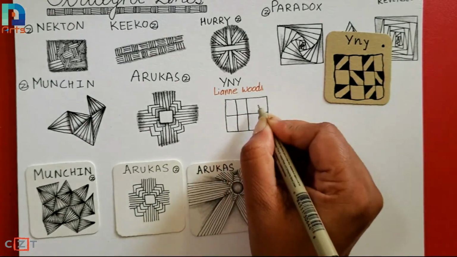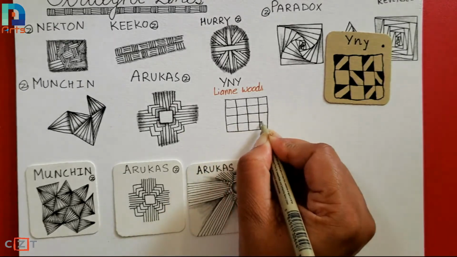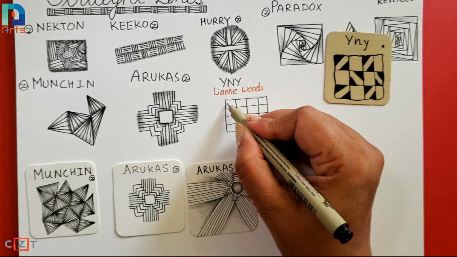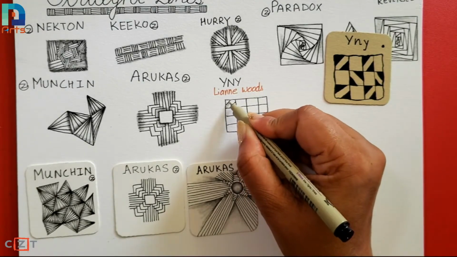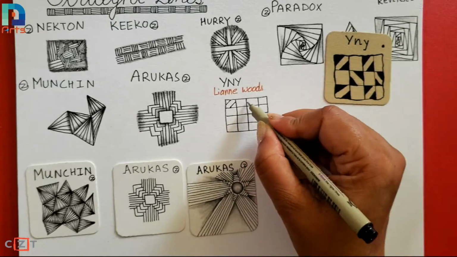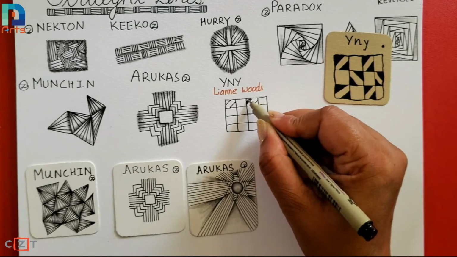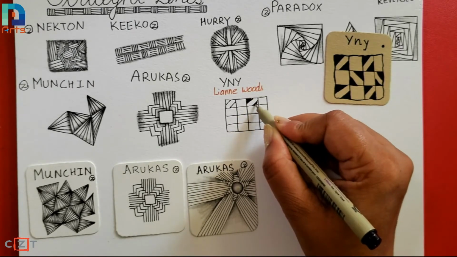Let me draw these thin grids. So how do you draw this? In the first box, you draw this slanted straight line. You leave one box and then you draw the same thing, and you fill this leftover space. This is the first row.